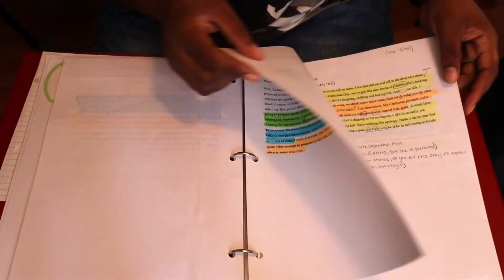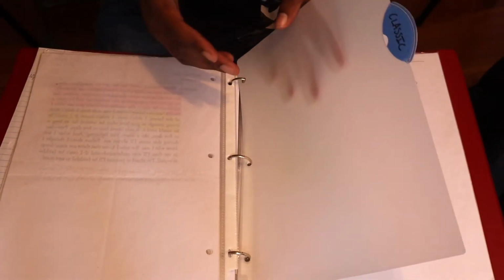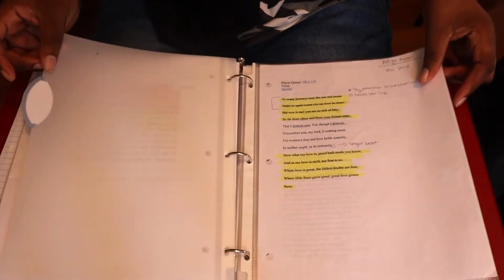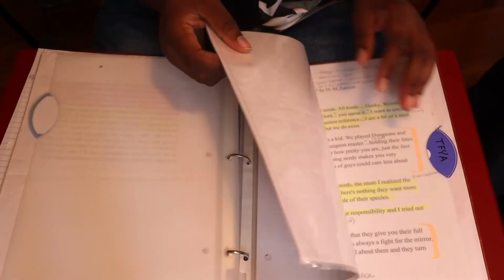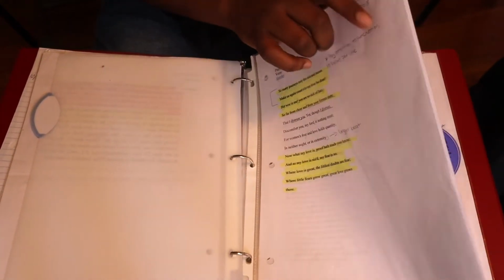All right, so this is my modern section. Next we have, of course, classic. That's Shakespearean days, and things in between this time period that's on the screen. And that's pretty self-explanatory. As you can see, I only have like 4 monologues in this section.